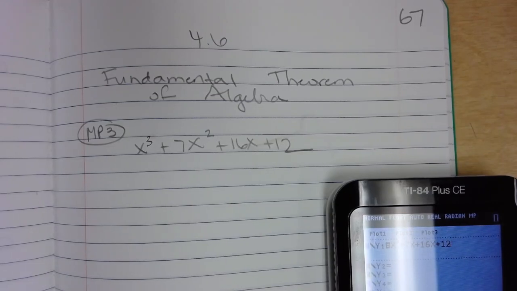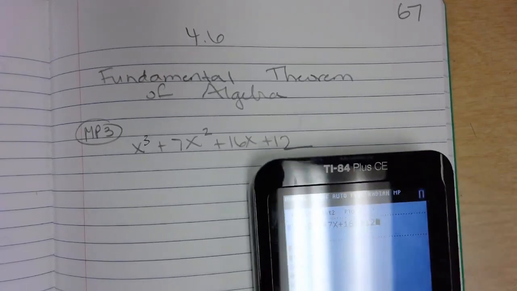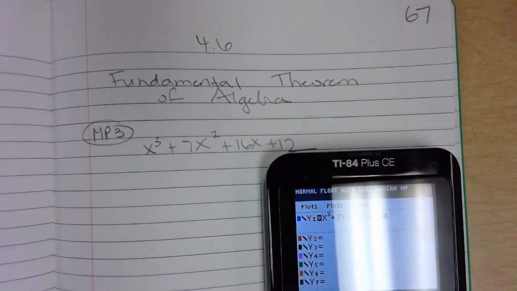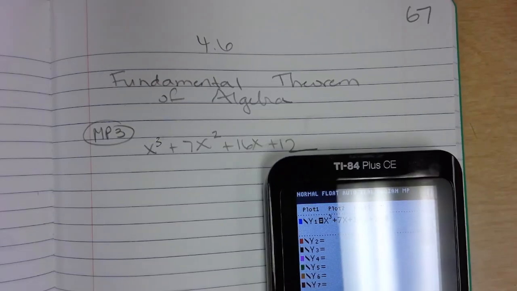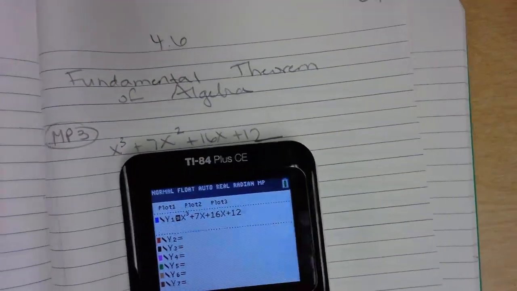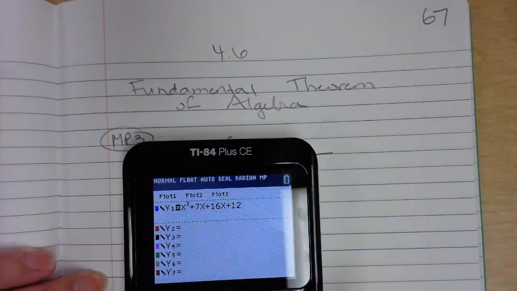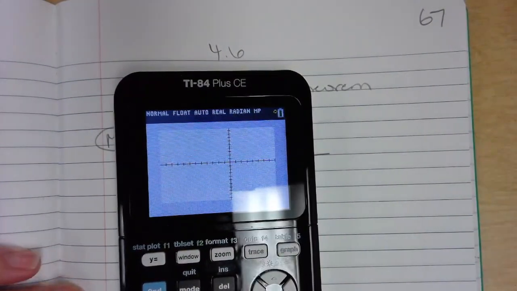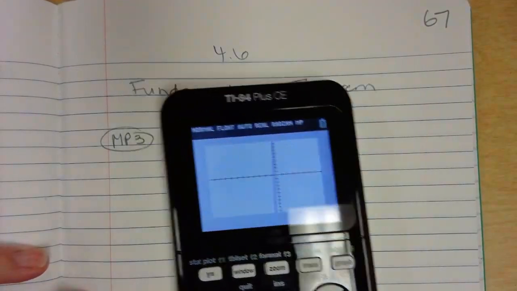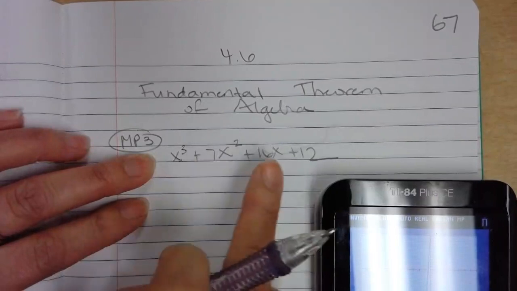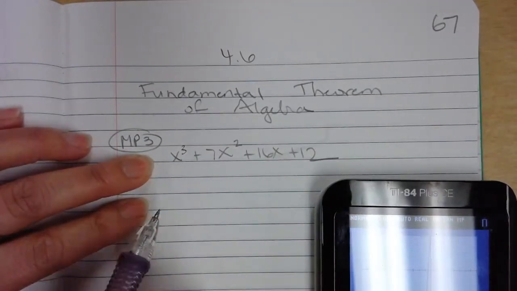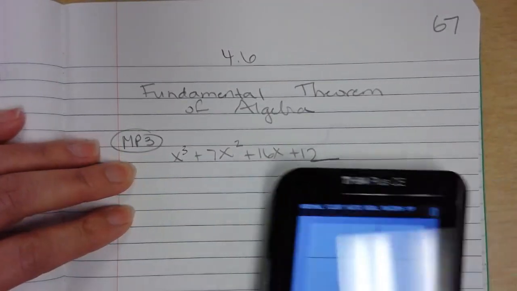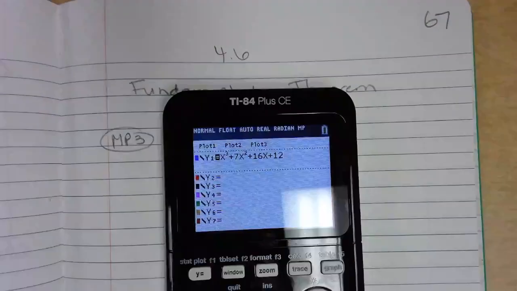Okay, with that being said, you need to use your graphing calculator for this because this is how you're going to make your life so much easier and you're going to check your answers. So I've already plugged it in here. Now I'm going to press graph. Now, instead of using the rational root theorem here that we learned to guess my roots, I'm going to graph it and I'm going to find my roots.